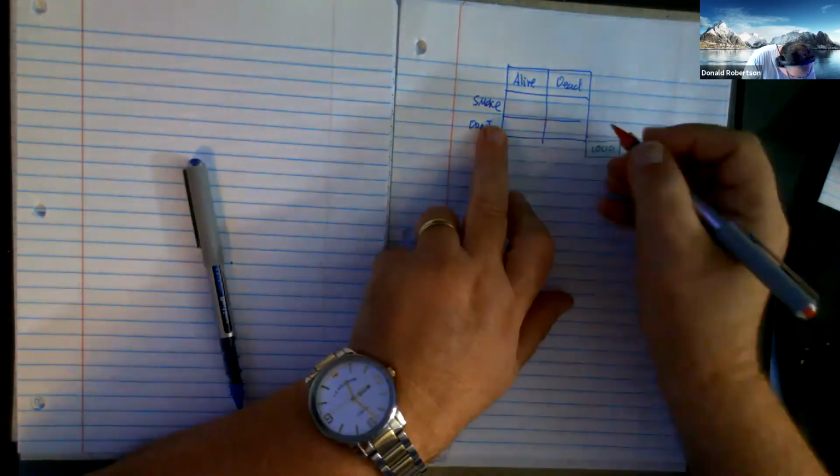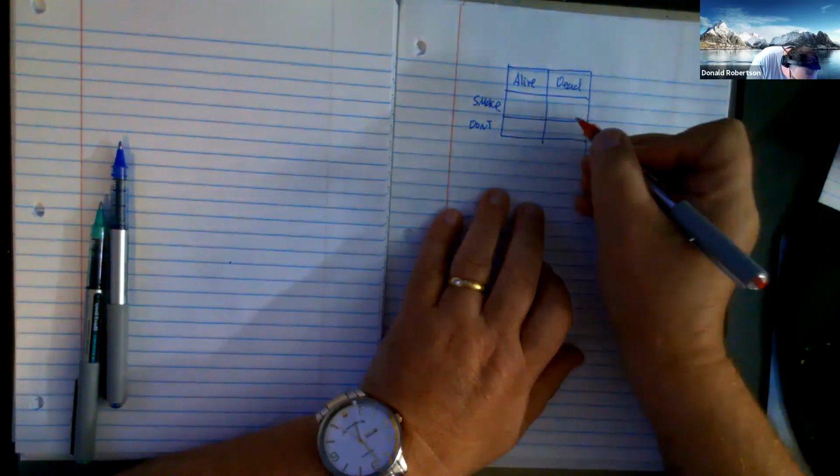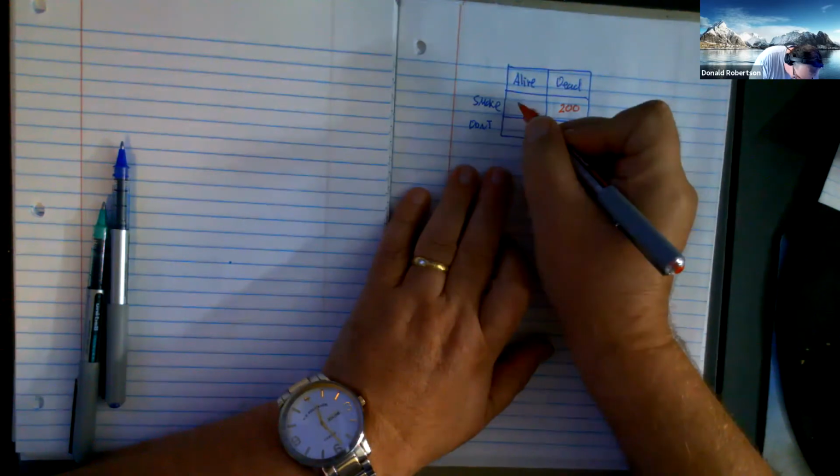So it'd have to be observational because you can't make people do that. And we found out that, let me try to figure out how to do this table. Red will do. Right, so the smokers, 200 are dead and 200 are still alive.